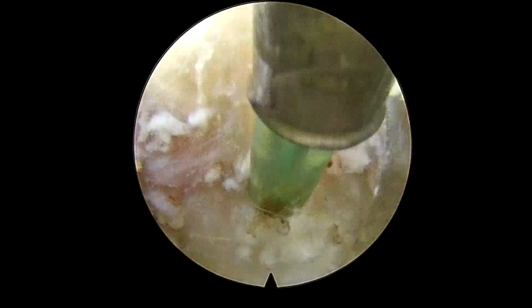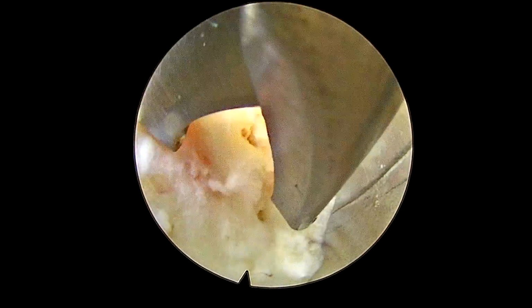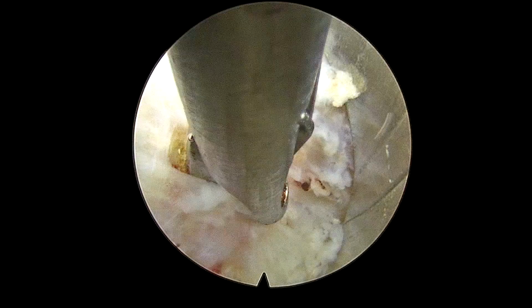Now here I am preparing the ligamentum flavum for the flavotomy. I am just clearing tissues all around, identifying the landmarks. The yellow structure which you can see here is nothing but the ligamentum flavum. So now the next step is flavotomy. As we have discussed already, we are going to start our flavotomy as close to midline as possible.